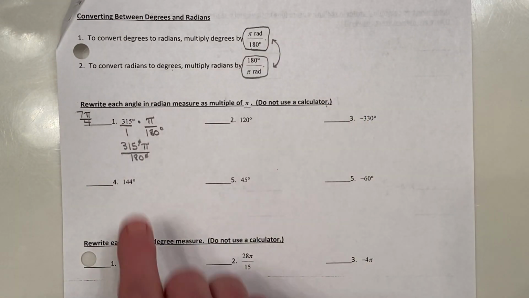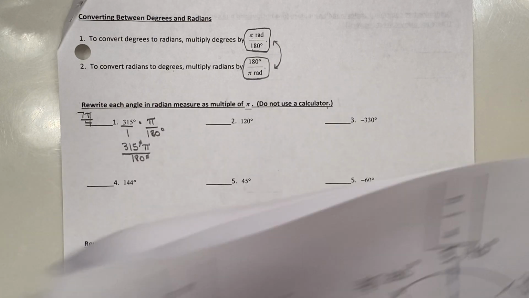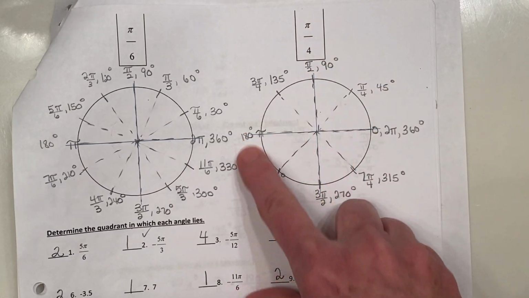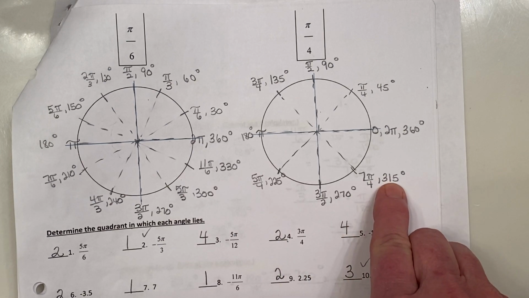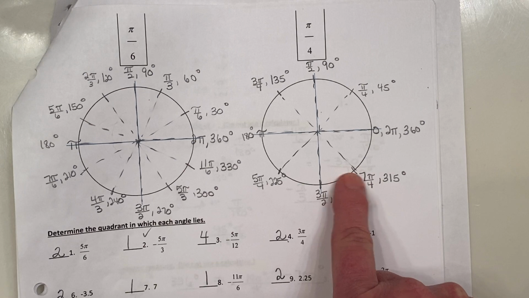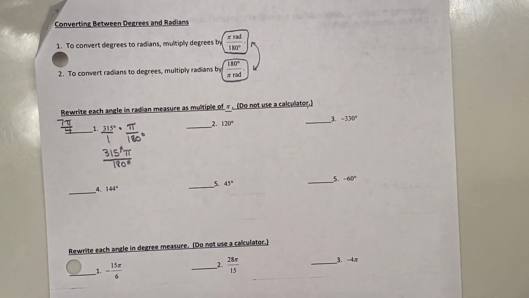Okay, we have the ability to check that. If we go back to one of our unit circles that we worked with in a previous lesson, specifically our pi over 4 circle, remember 315 degrees was way over here, almost one complete rotation, and its angle measure in radians was 7 pi over 4. So we have a way to check our work with some of these.